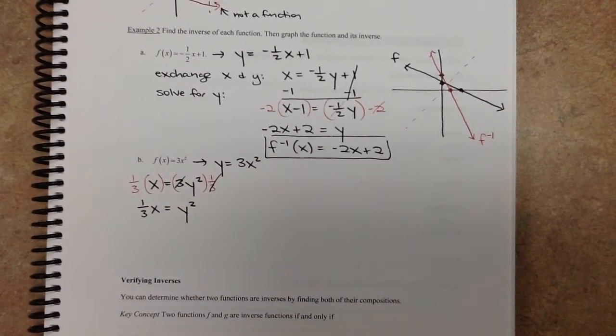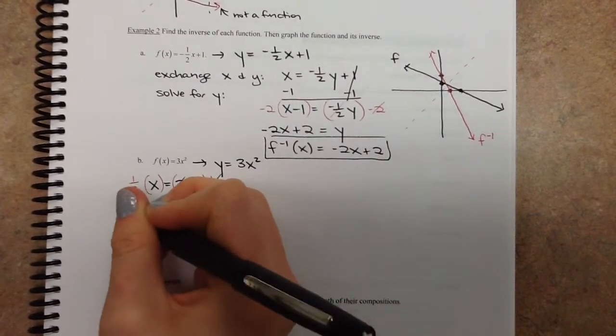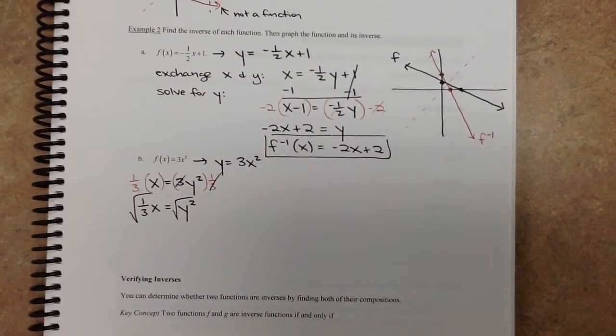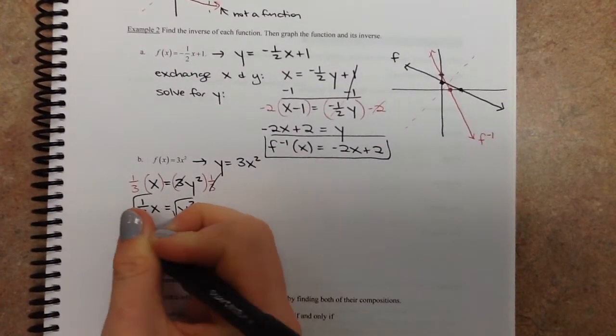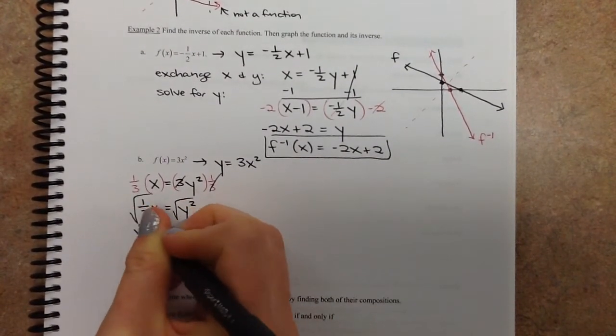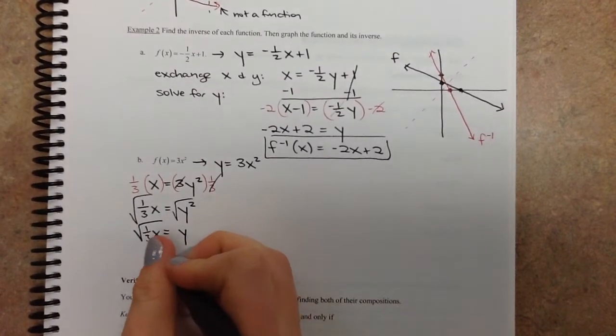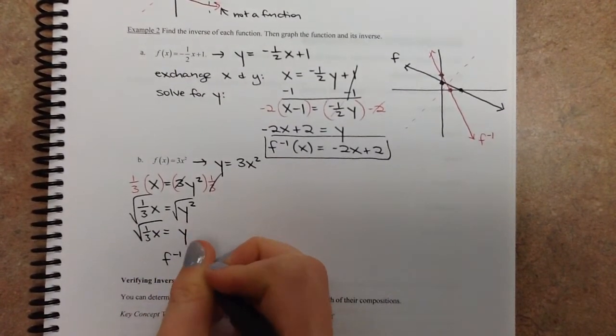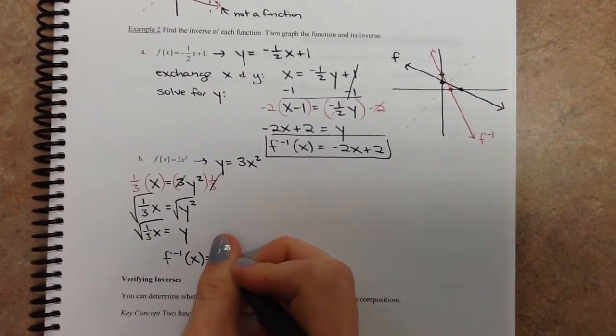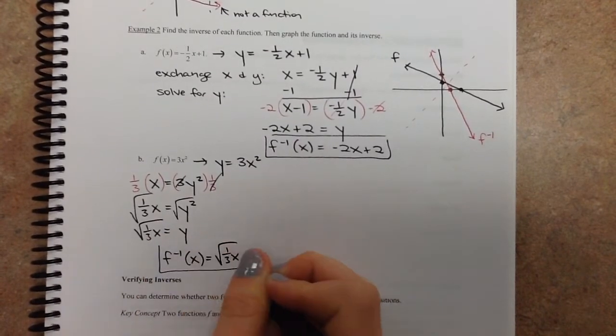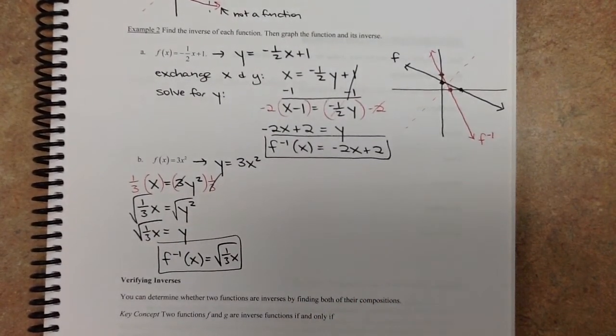Okay, so last thing is I'm going to square root both sides here, because what will happen is the square and the square root will cancel out. So I'll have y by itself, and then I have the square root of 1/3 x. Okay, so rewrite f inverse, we're going to write it in that notation. This is the square root of 1/3 times x. All right, so that's what we're working with there.